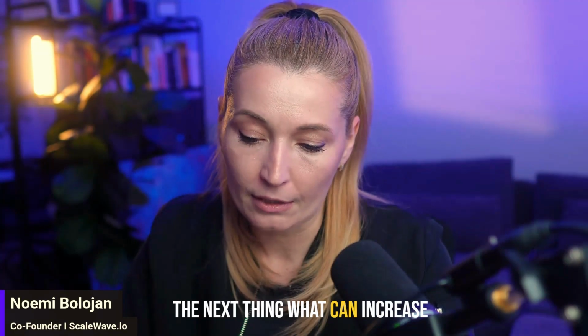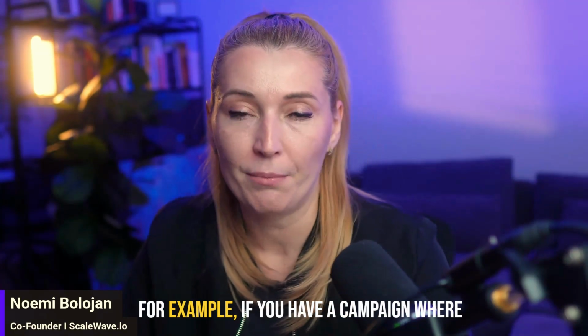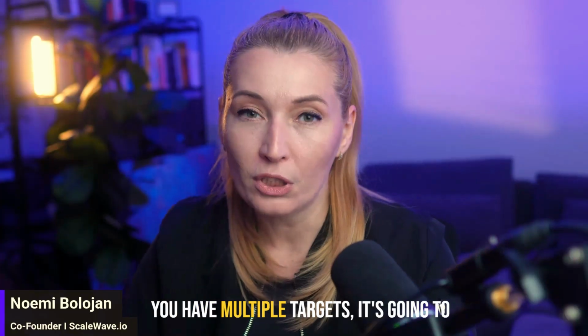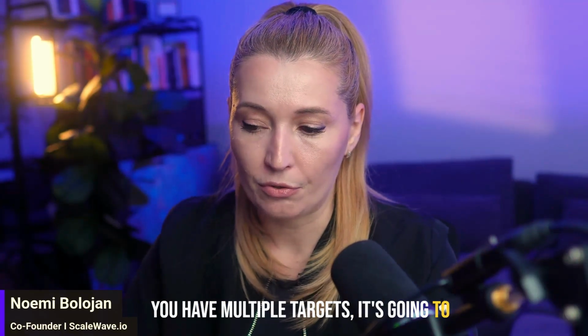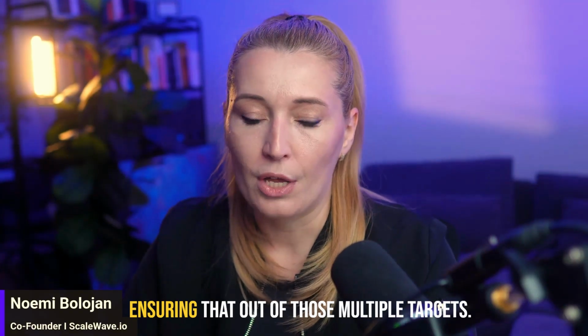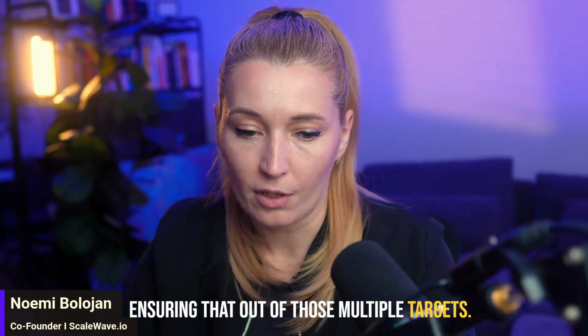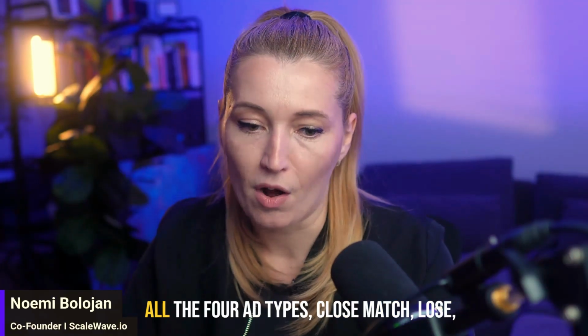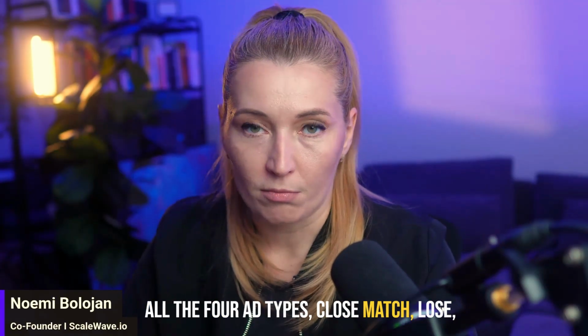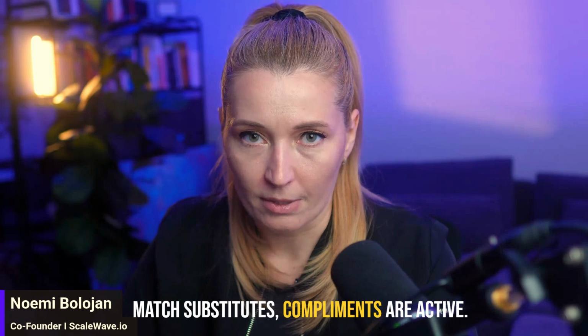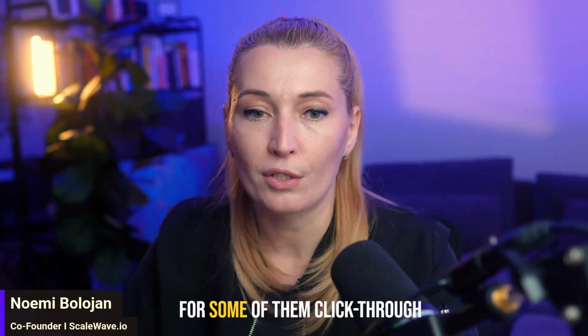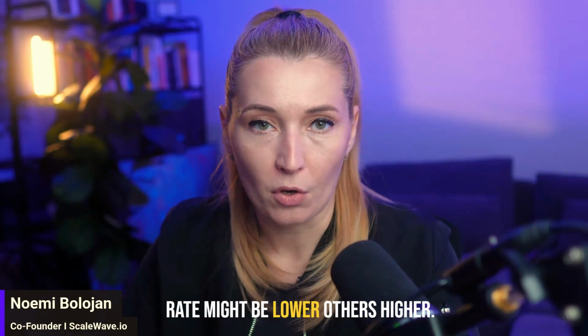The next thing that can also increase your click-through rate, for example, if you have a campaign where you have multiple targets, it's going to also lower your click-through rate, so ensure that out of those multiple targets, if you have an automatic campaign where all the 4 ad types, close match, loose match, substitutes, complements, are active, for some of them, click-through rate might be lower, for others higher.